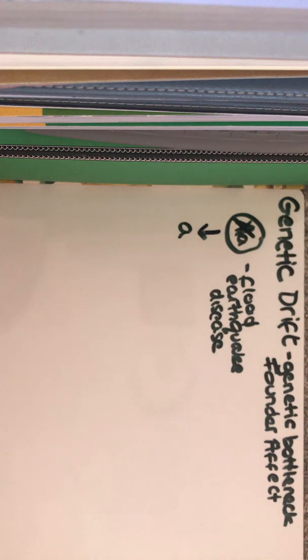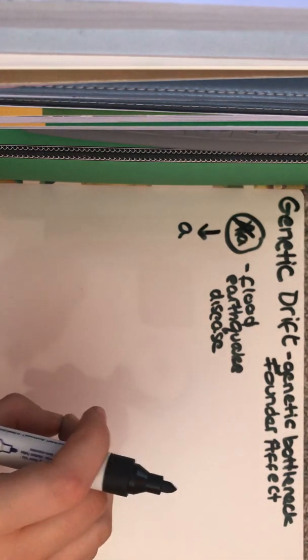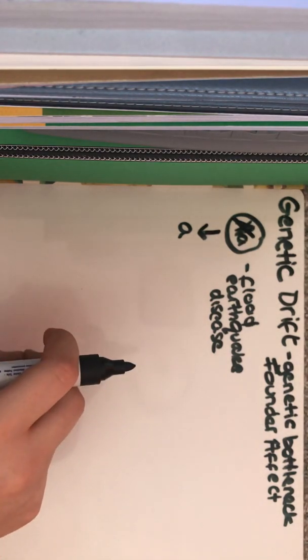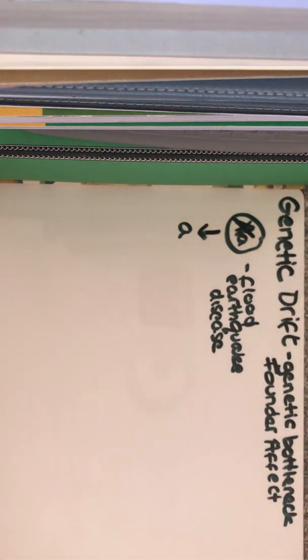So when the population recovers and increases in size, it will have less genetic diversity than before and may lack particular alleles. So the alleles in question did not disappear due to selection pressures, but due to genetic drift. So, like we've said, this can occur through either genetic bottlenecking or through founder effect.